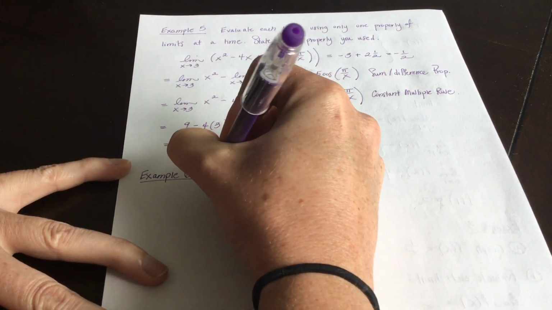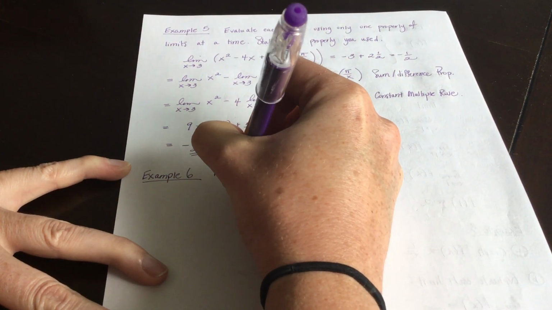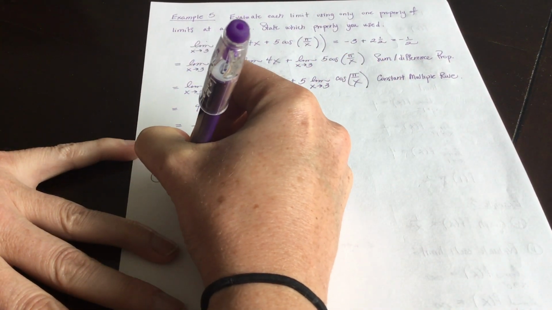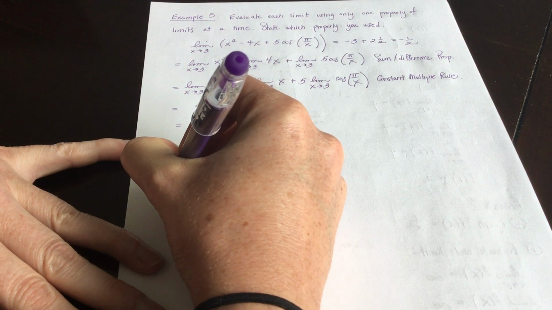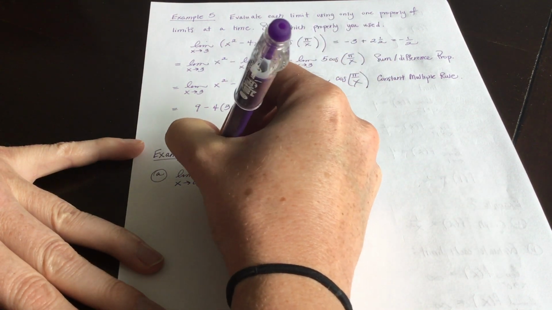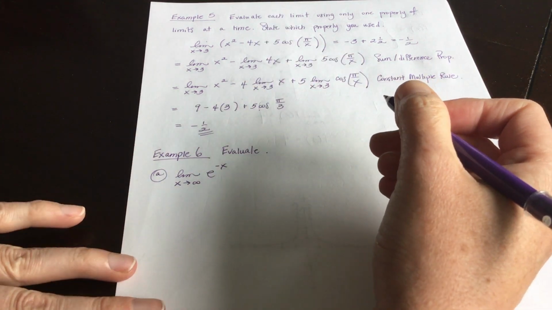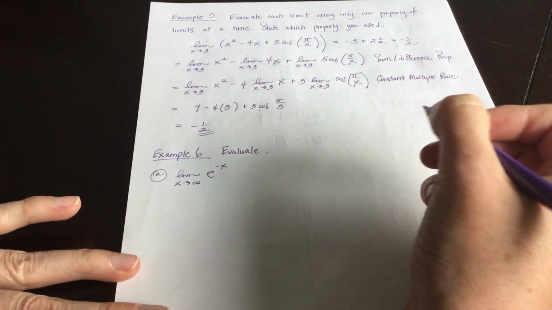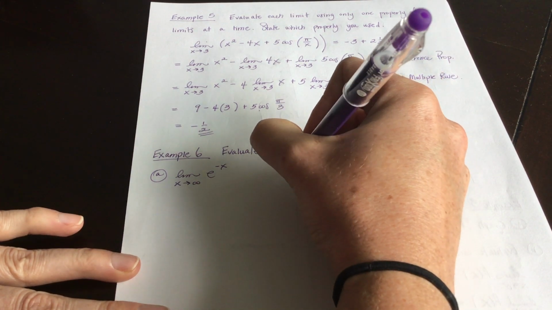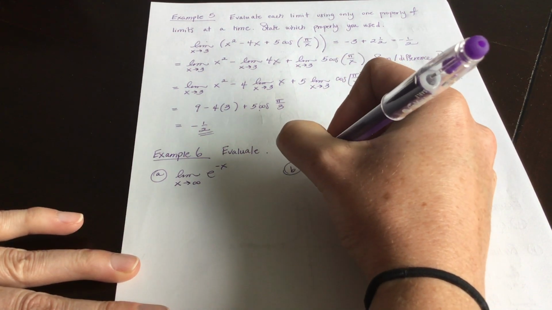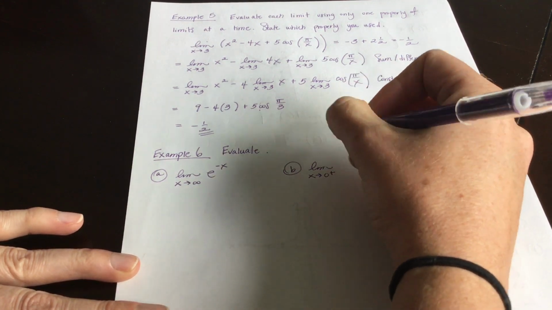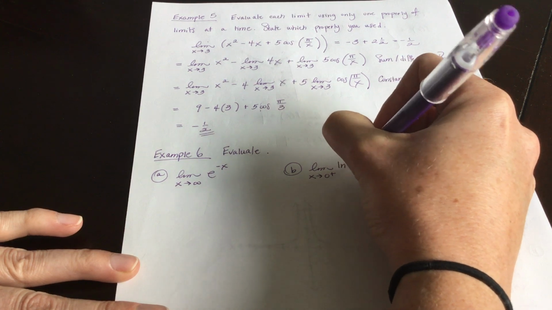Okay, directions are for you to evaluate. Part A, the limit as x approaches infinity of e to the negative x. Part B, let's see, where can I fit this? Part B, the limit as x approaches 0 from the right of the natural log of x.